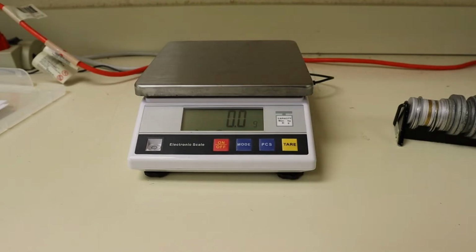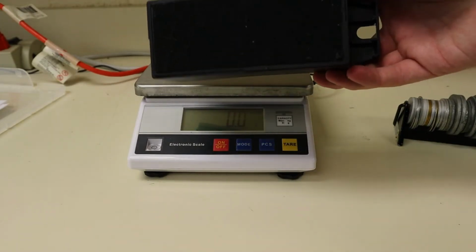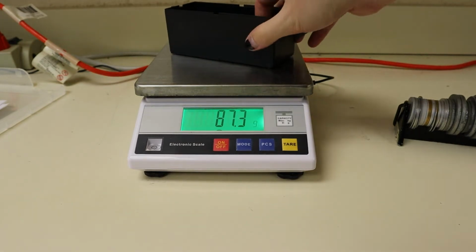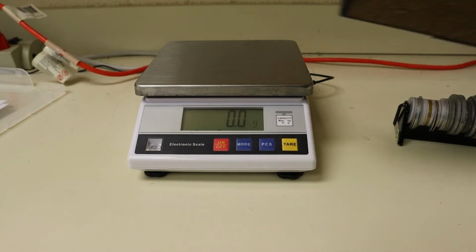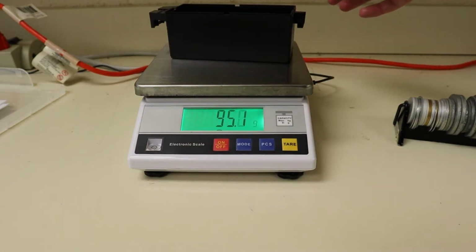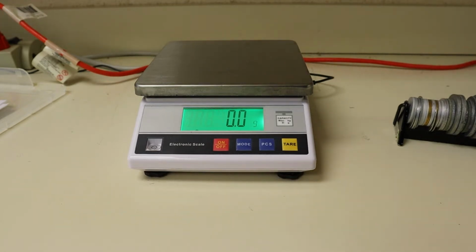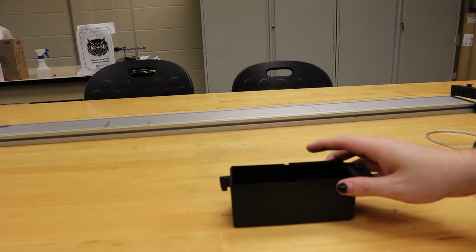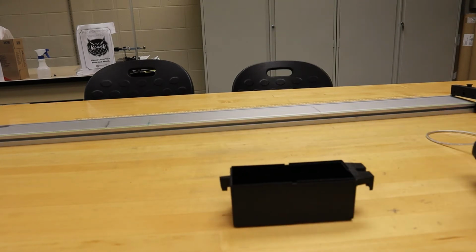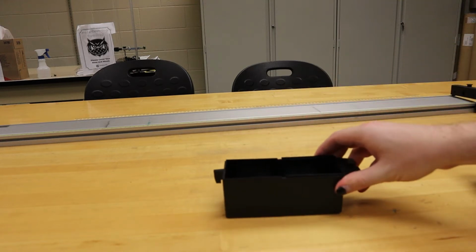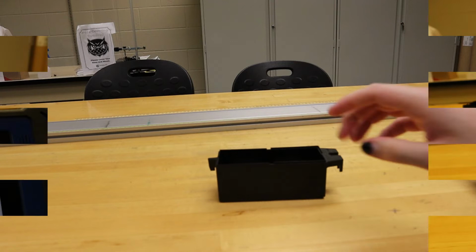Now we're ready to start procedure A. To begin, we will take our trays over to the scale and obtain both of their masses. Now that we have the masses of both of our trays, we will add an additional 400 grams to the felt bottom tray. We will now place the tray on one side of the track.